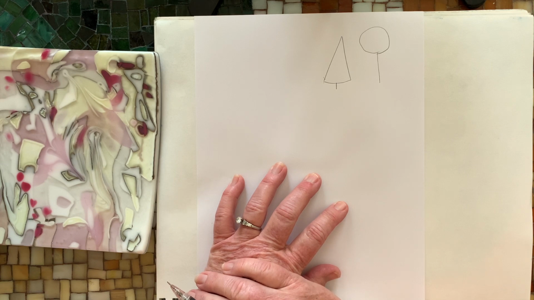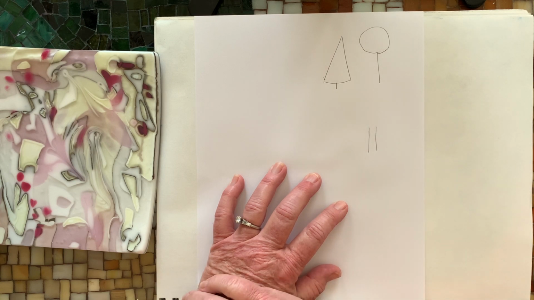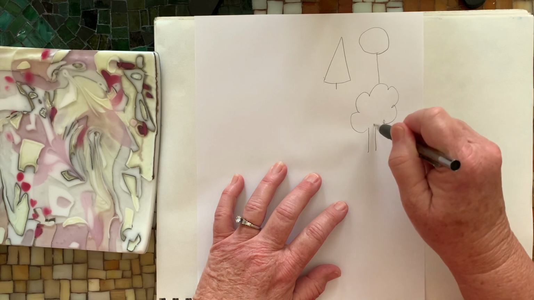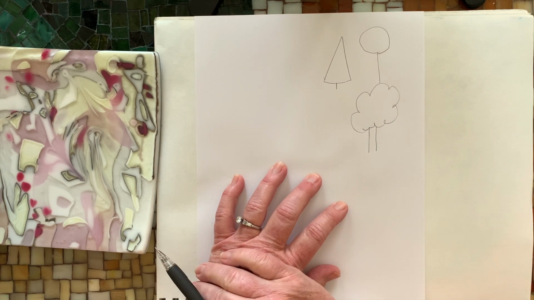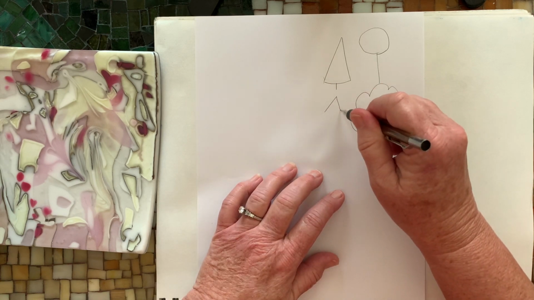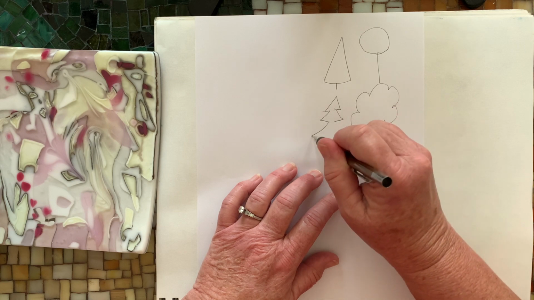Then as we grew older, our trees got more sophisticated. We have two sticks, and instead of a circle, we have a cloud. And maybe our evergreen trees turned out to be like this.